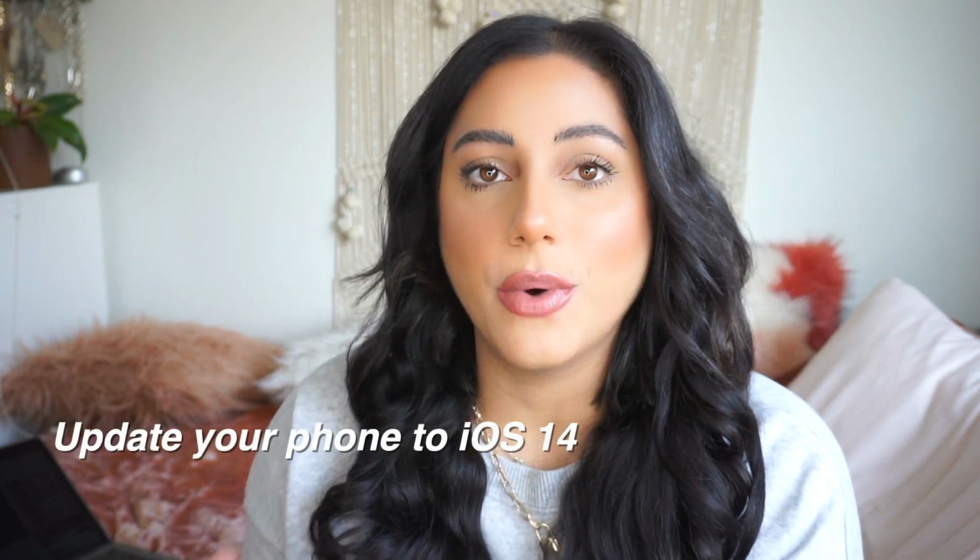So I'm gonna move out of the frame a little bit so that I could share my screen right here with you guys. So the first thing that you're gonna have to do is update your phone to iOS 14. So for that, you're just gonna go into your settings, update your phone as usual, and once you do that, everything is gonna pretty much be the same.